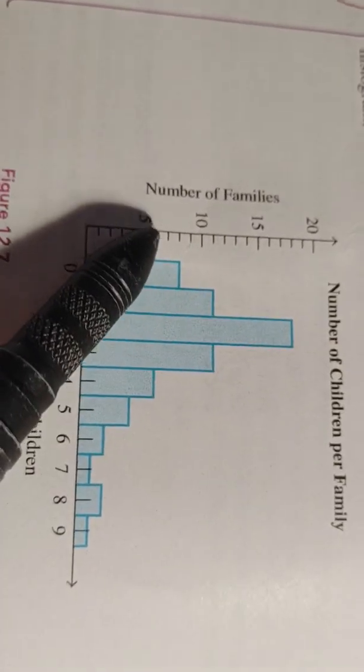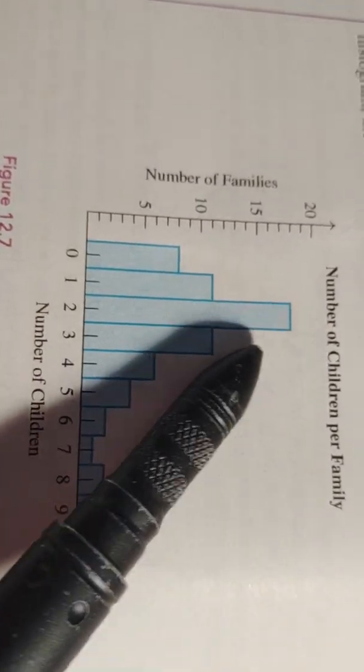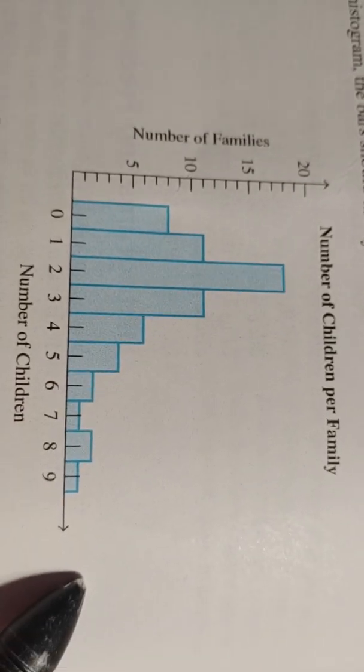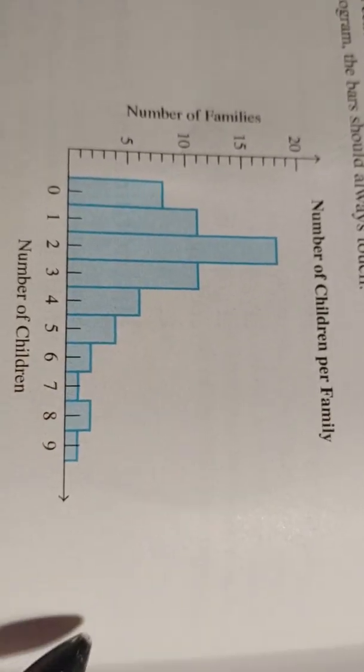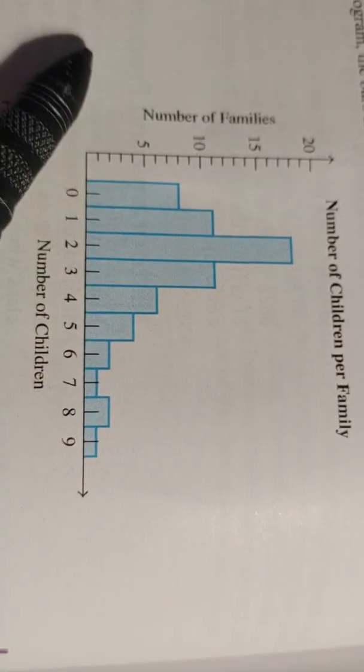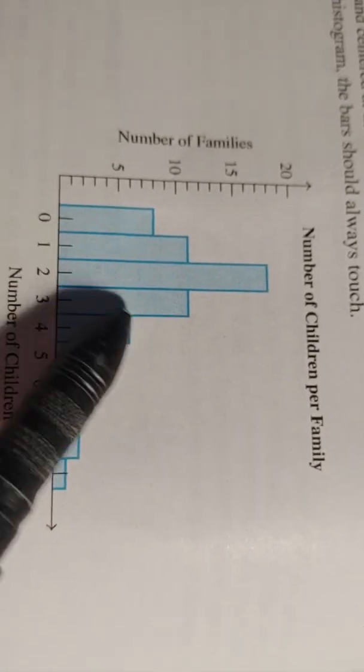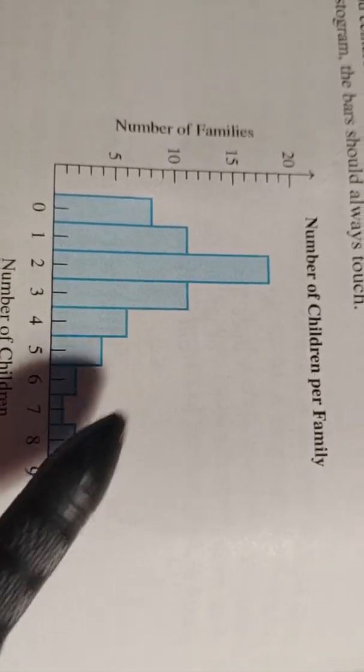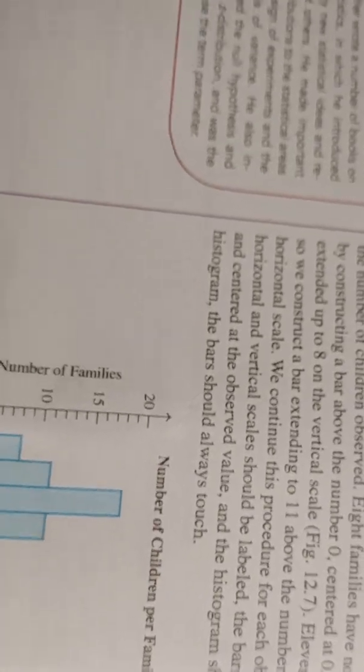And basically what a histogram does is if we look at it here, we can see that this is skewed to the right because we have a tail to the right. If it's skewed to the left, we'll have a tail to the left. And if it's normal, this little peak right here will be in the middle and it'll be fairly equal sides. Okay.